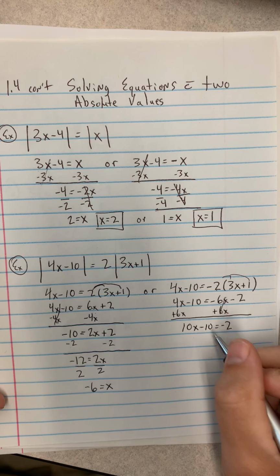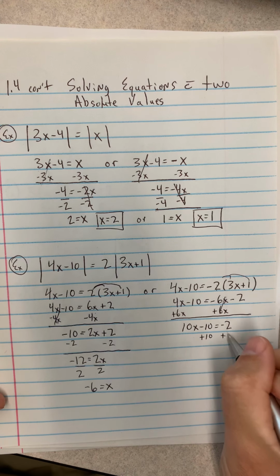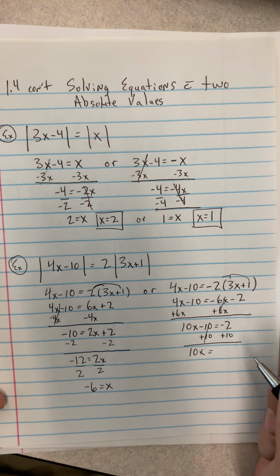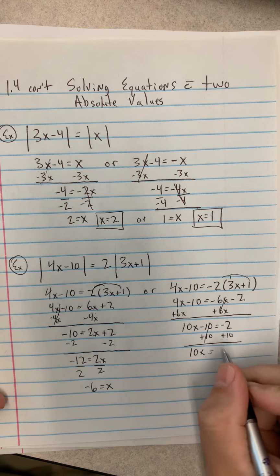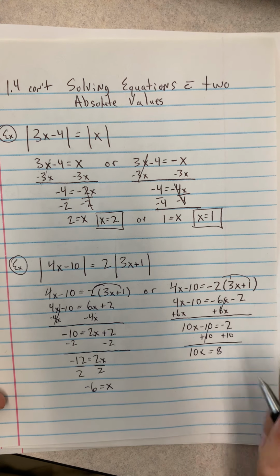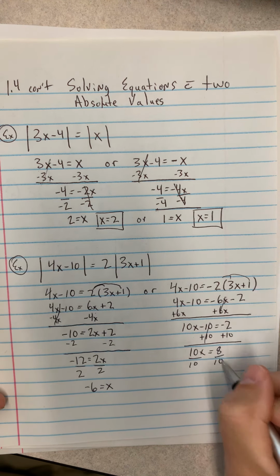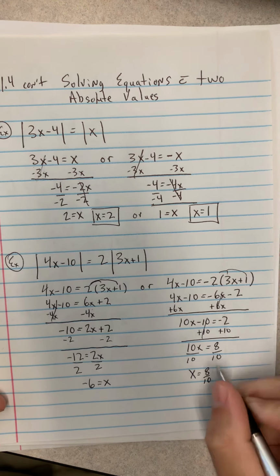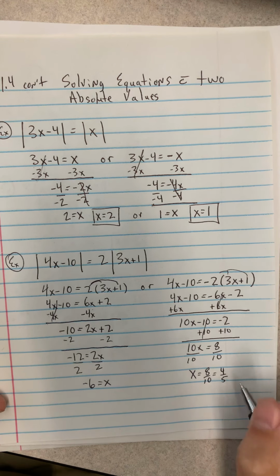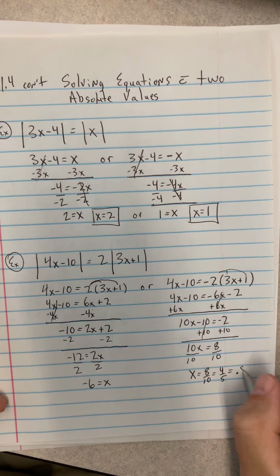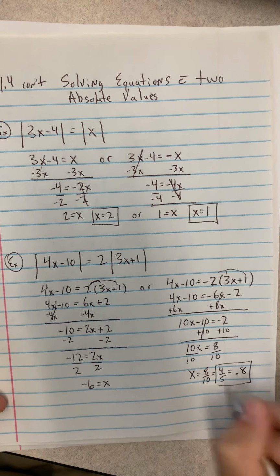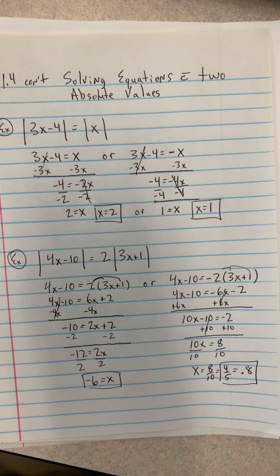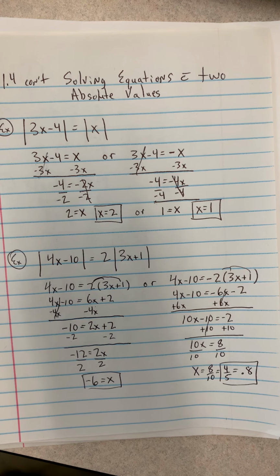X is being multiplied by 10, subtracted by 10. I need to undo that by adding 10. 10x stays. That's 0. That's what I want. Negative 2 plus 10 gives me an 8. I would divide both sides by 10. X then would equal 8/10, which needs to be reduced to 4/5, or you could even have 0.8. And if you plug those back in to those original absolute values, you will indeed see that they check out.